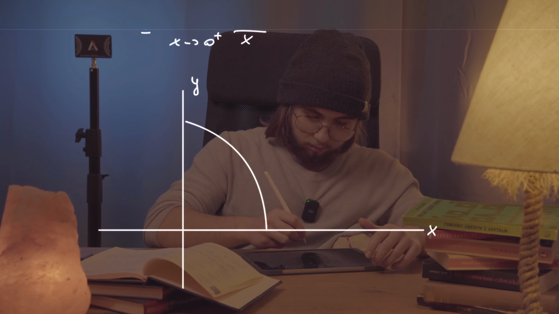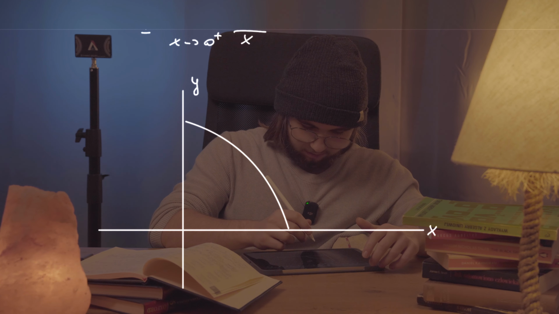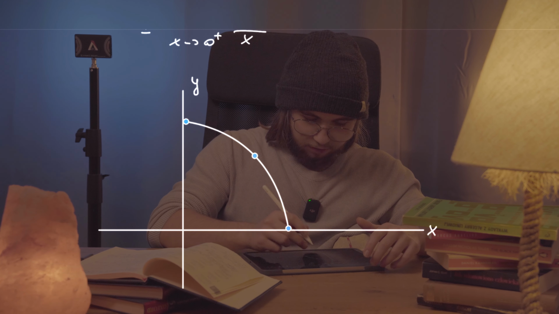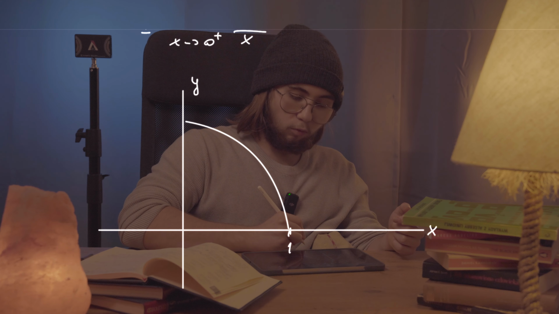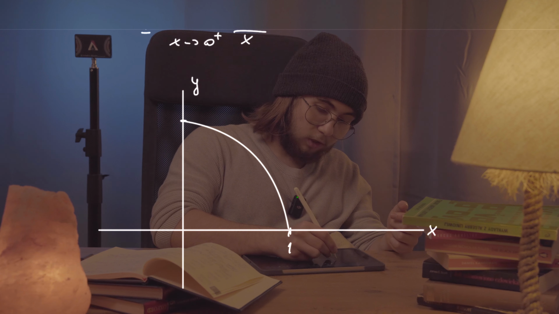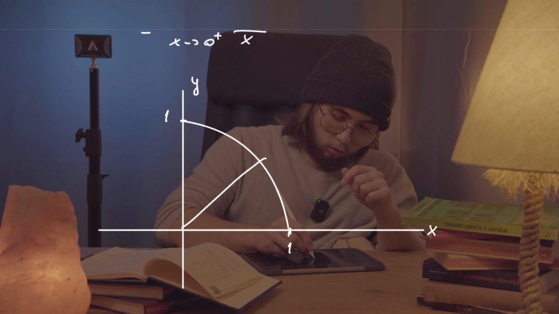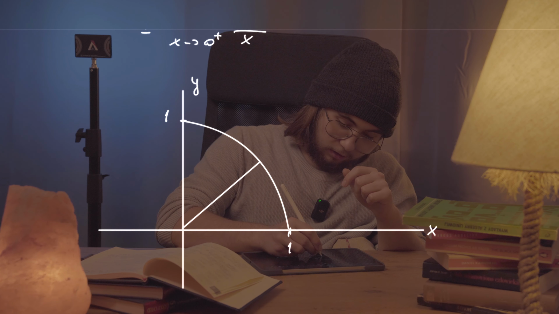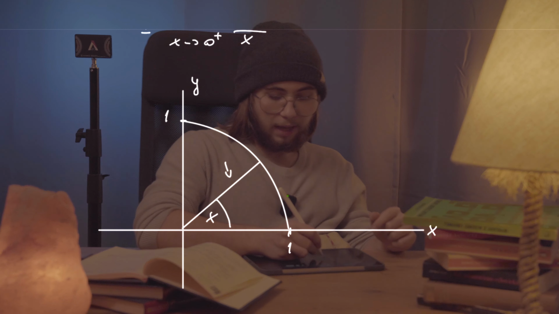So, this is not quite a unit circle, but now it's better. That is supposed to be a unit circle, and here we've got the point 1, 0. Here we have the point 0, 1. Let's draw something like this. There's going to be our radius as well, and there's going to be our angle x.